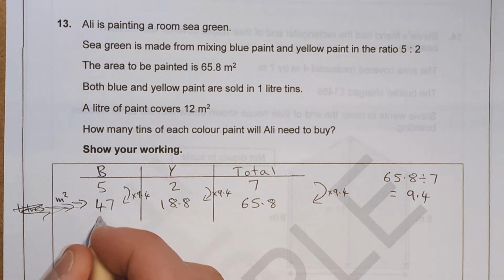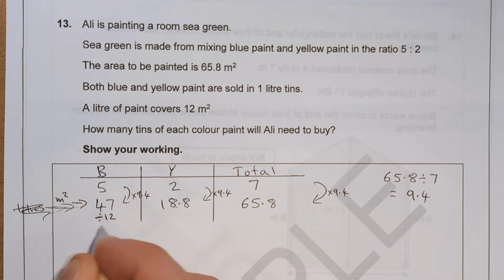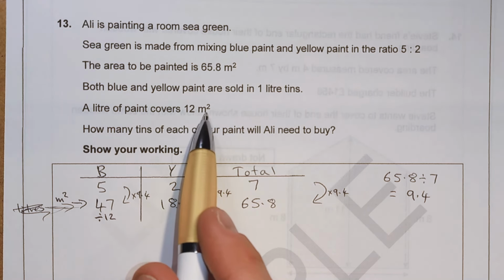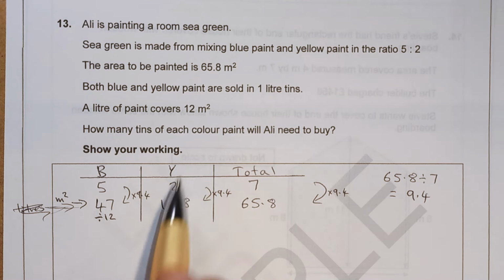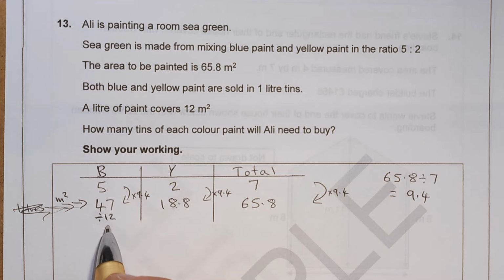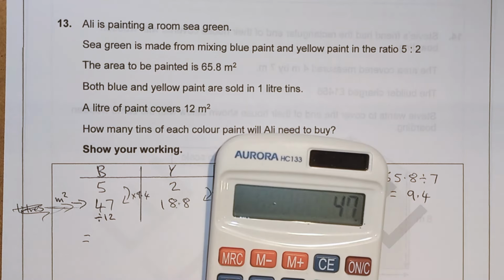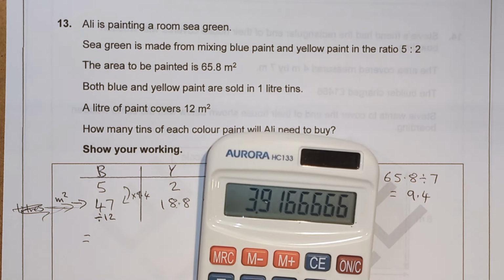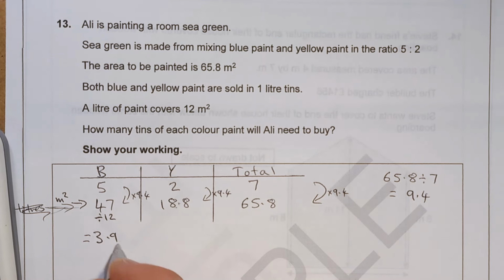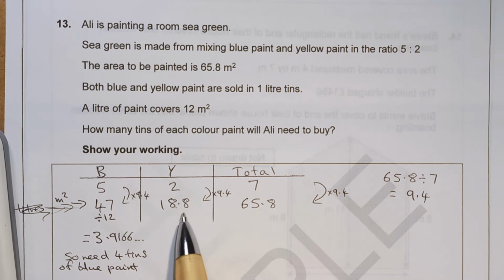But turning that into tins, we've got to divide this by 12, because we know we can get 12 meters squared out of each tin. So 47 meters squared, divide it by 12. It's going to tell us how many tins we need. So 47 divided by 12 is 3.916666, keep going on. But you can't buy that many tins of paint. You can't buy 0.916 of a tin. So we're going to need 4 tins of blue paint.